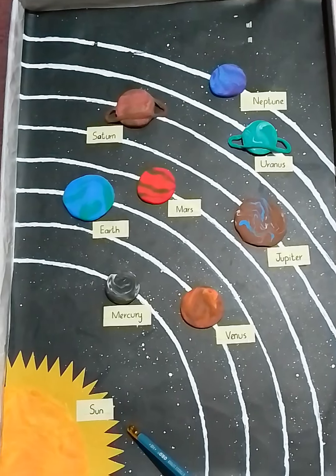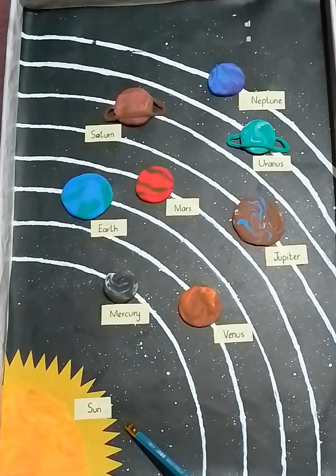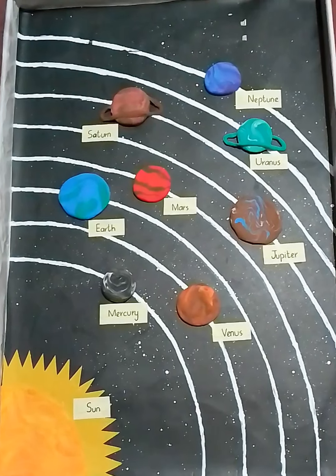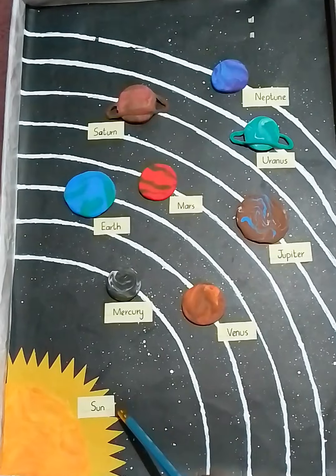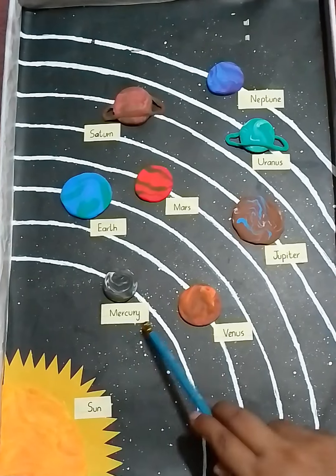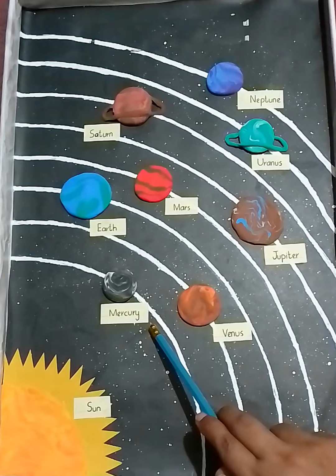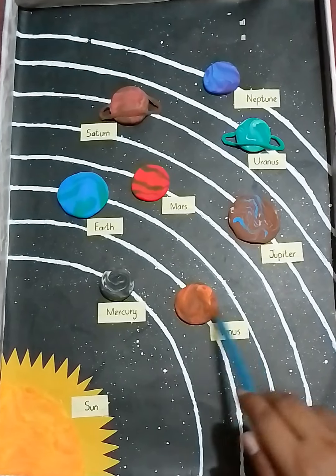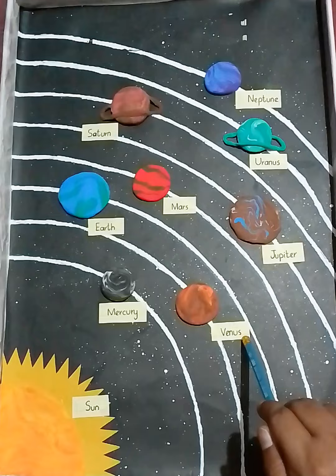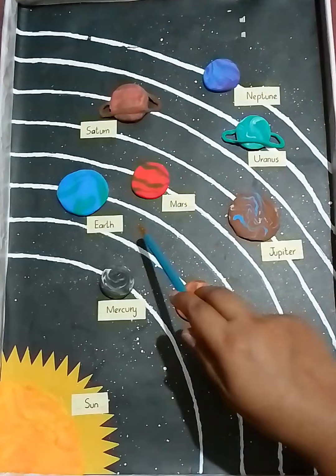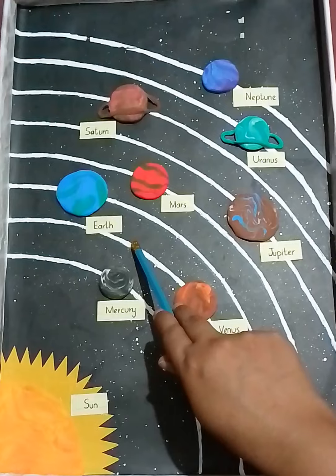Sun. Basically the Sun is not a planet, but planets rotate around the Sun. First we have Mercury. Next one is Venus. Then our planet Earth.